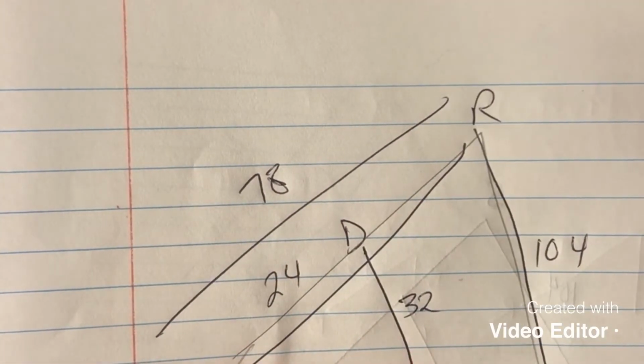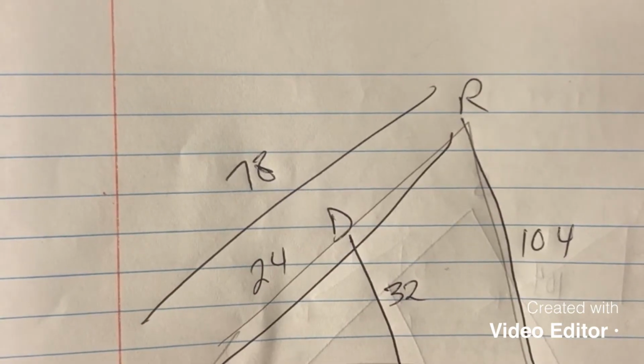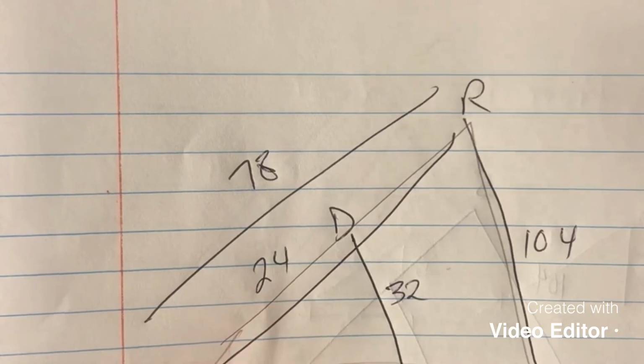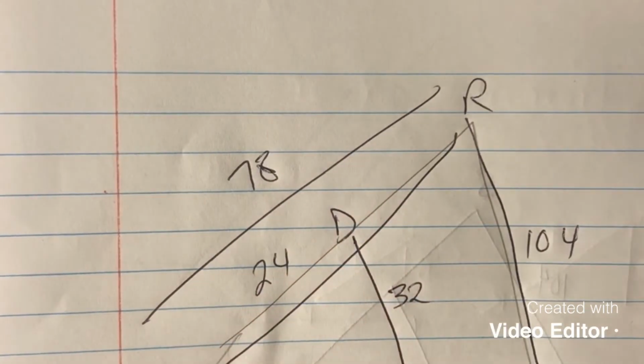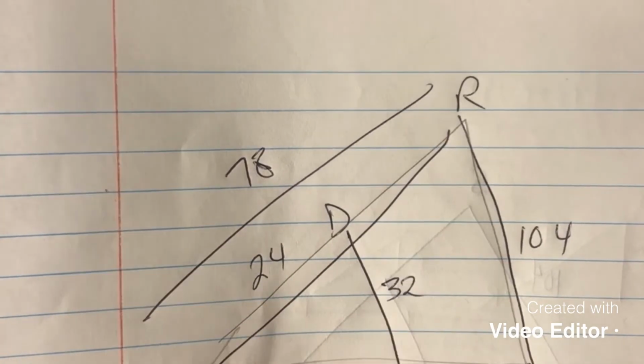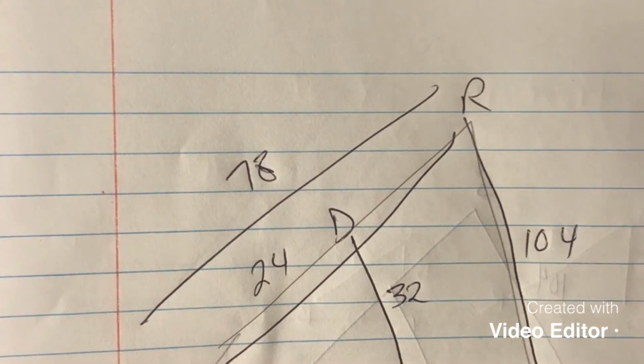Okay, the last example is an inset triangle, where we have a triangle inside of a triangle, and it's QDC and QRS. They don't give us an angle, but I'm going to show you that you can do it two ways. The first way I'm going to do it is side, side, side.